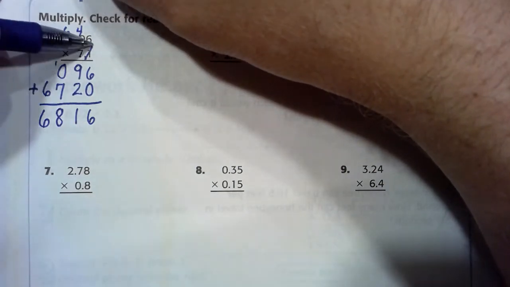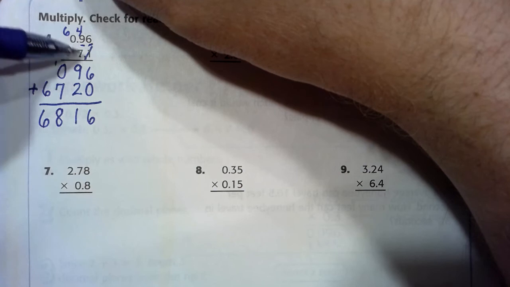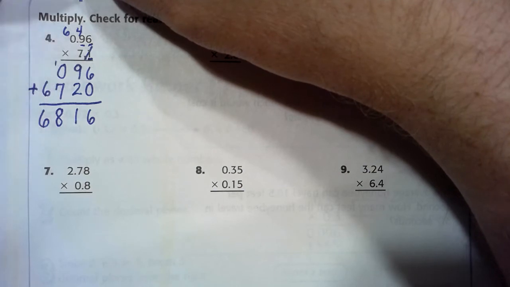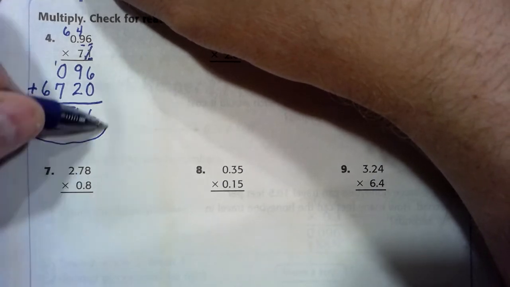So we go up here and we say 1, 2 to get that decimal. And then 1 here to get to that decimal. You add those together, you get 3. So 1, 2, 3. Our answer is 6 and 816 thousandths.